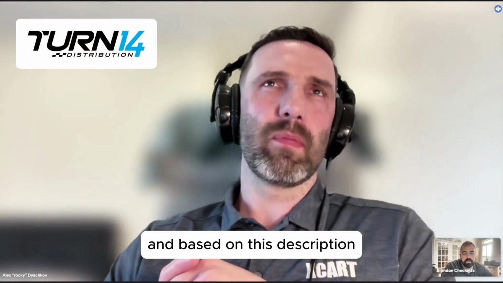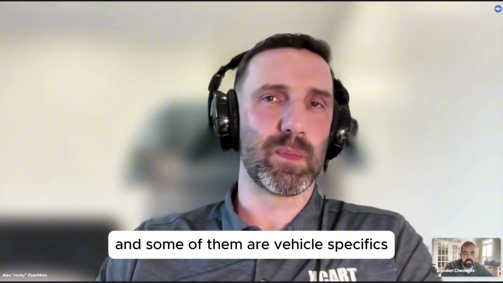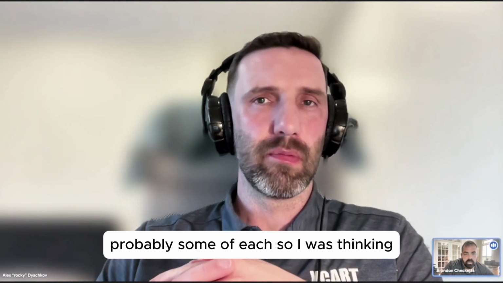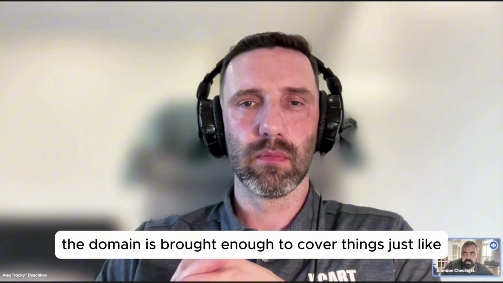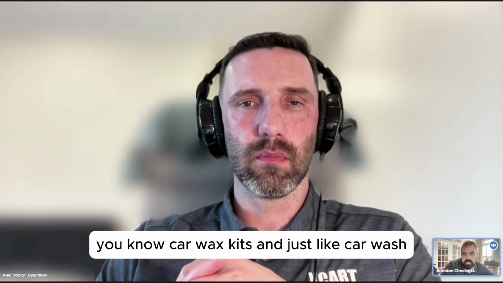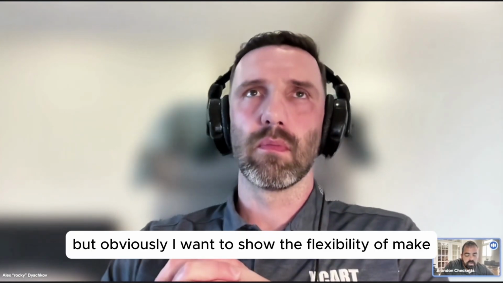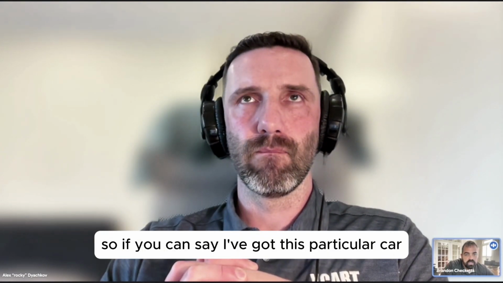Based on this description, it looks like some of them will be universal products and some of them are vehicle specific. Vehicle specific. Yeah, probably some of each. So I was thinking, the domain is broad enough to cover things like car wax kits and car wash stuff, general things. But obviously I want to show the flexibility of the make, model, year search that we can provide too. So you can say I've got this particular car.